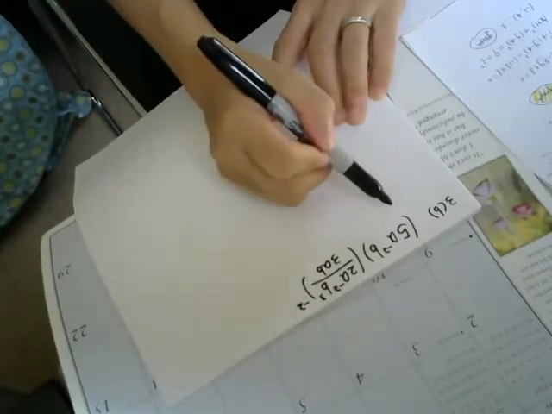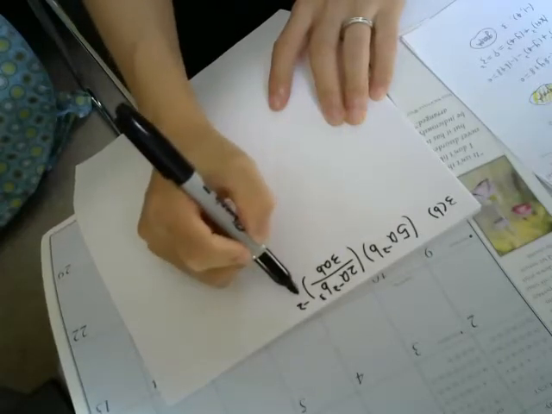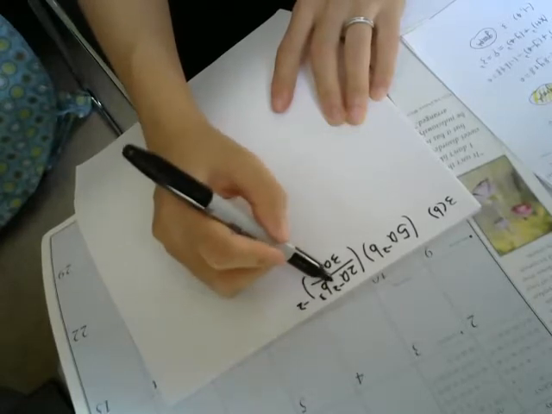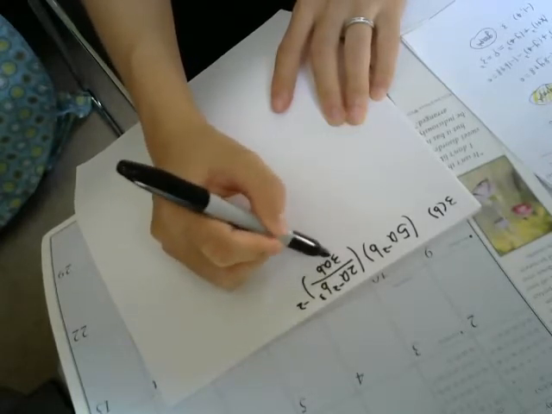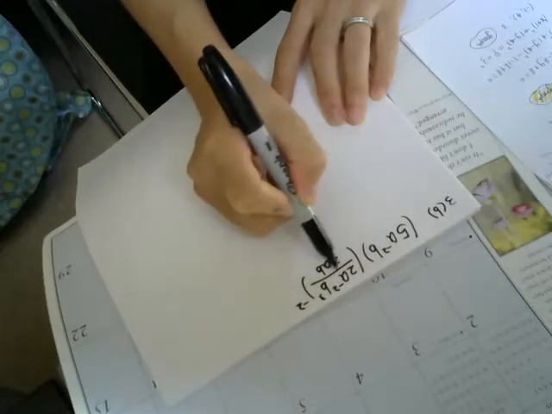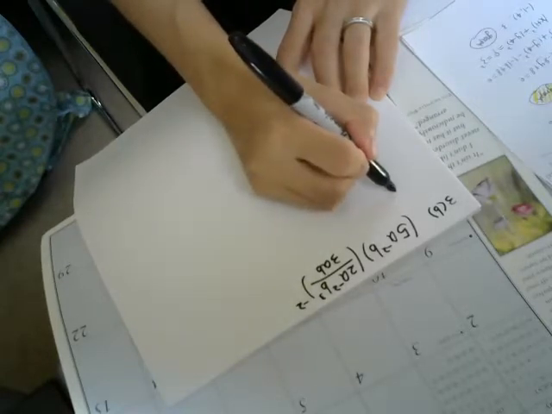So in this expression, we have the following operations: exponential operation, fraction as division, and we also have a lot of multiplications. Okay, so let's do it step by step.